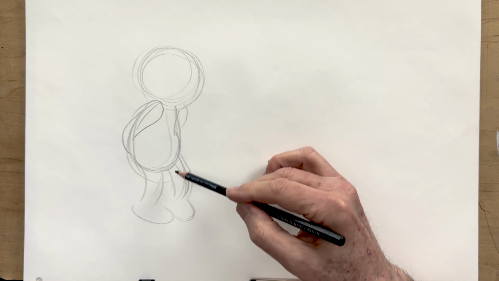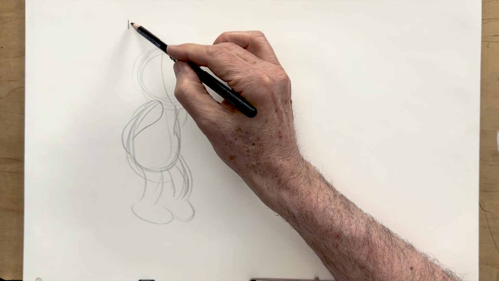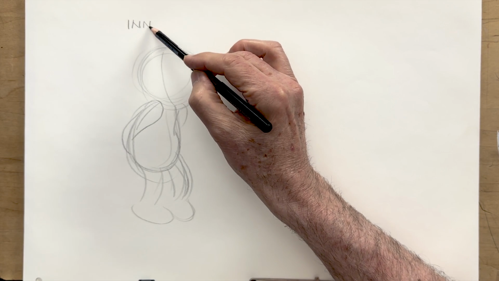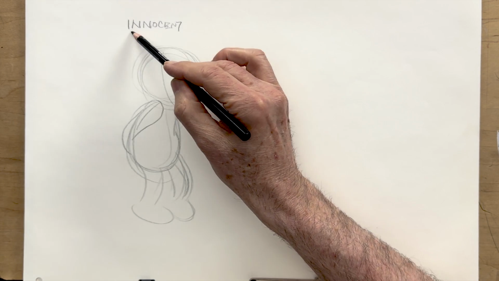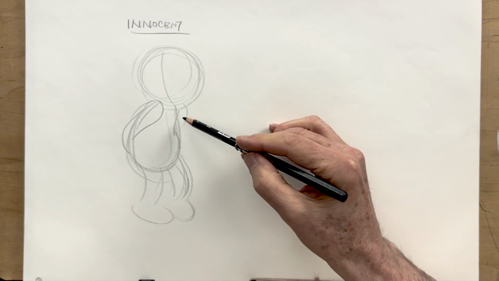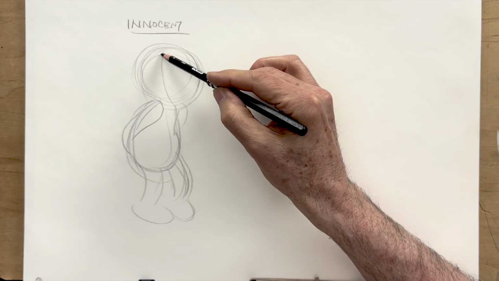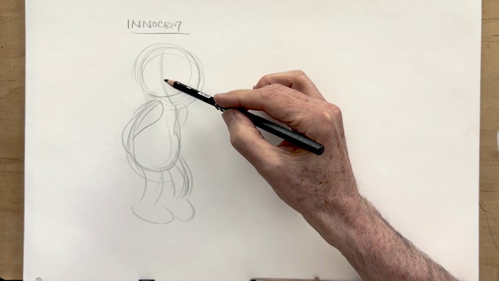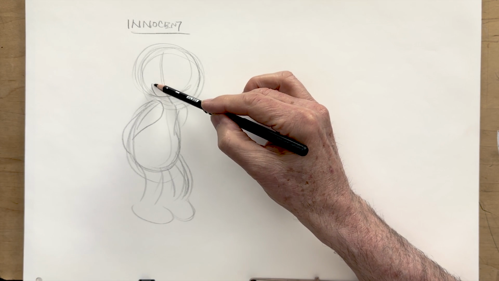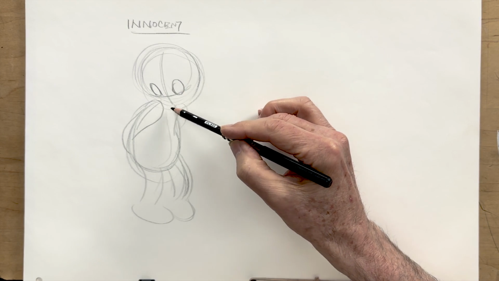So what I'm starting to draw here is a character that is innocent. A sweet, innocent little boy character. I'm doing a roundish head. There's the median line. I'm going to do the eye line dipping down because he's kind of shy. Swept up, large, cute eyes.